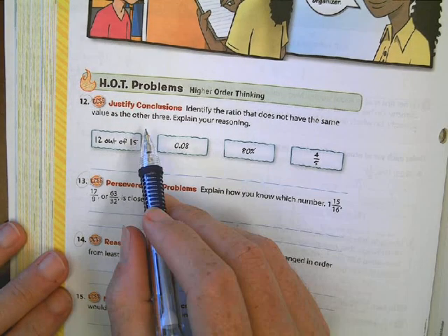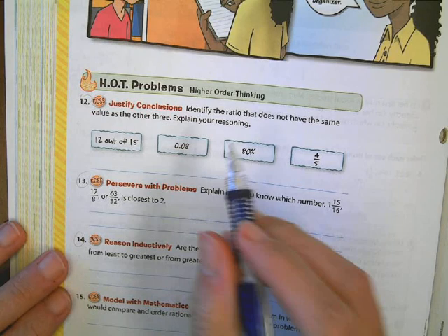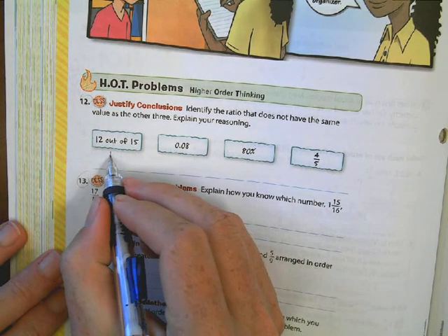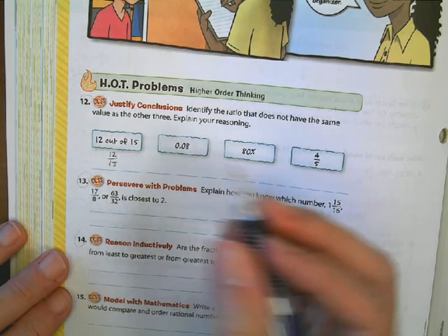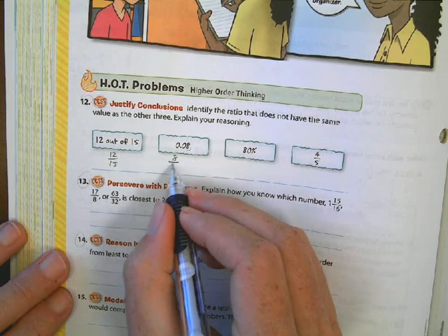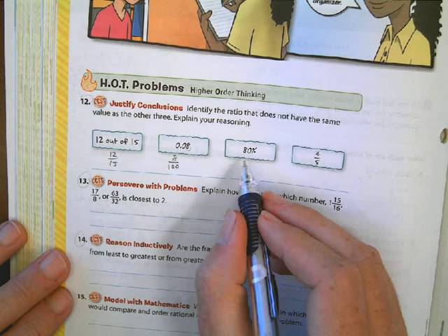Alright, identify the ratio that does not have the same value as the other 3. So we're going to put this into a fraction form as the idea. So this first one we have 12 out of 15. Okay, not sure. This one we have 8/100s. So that's 8 out of 100.